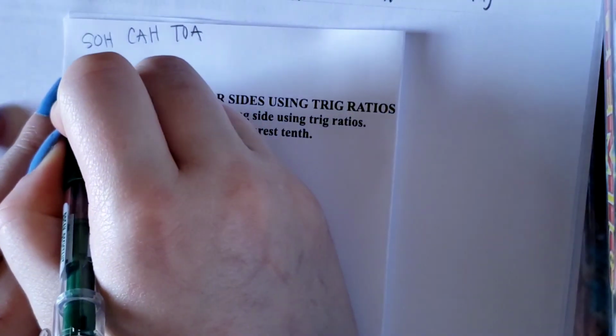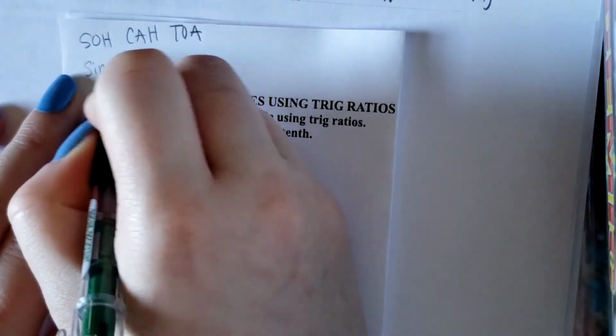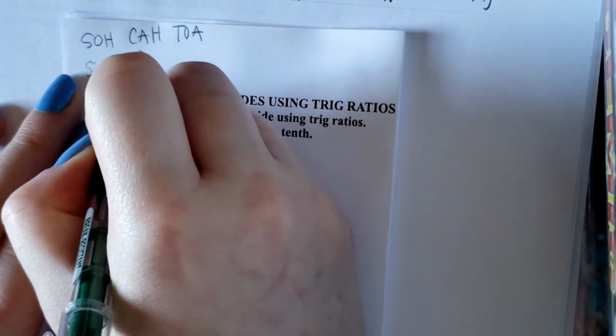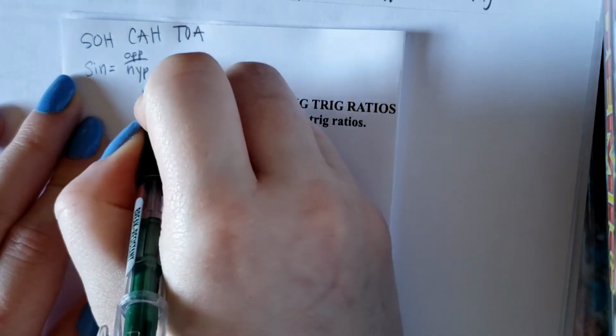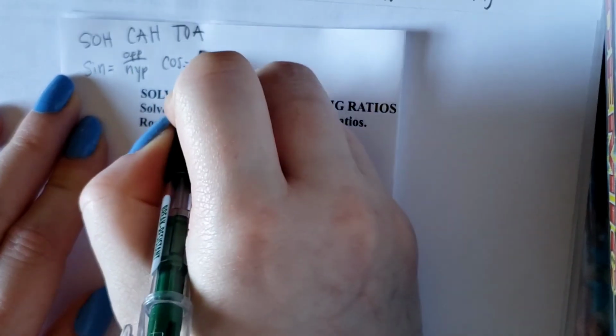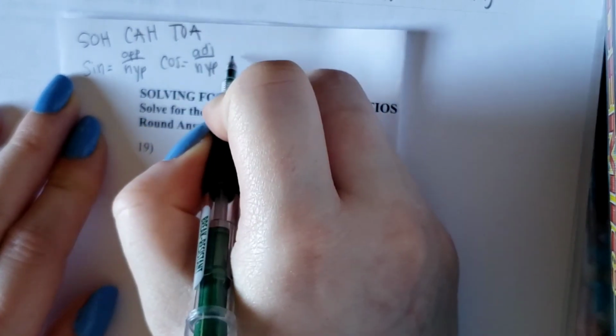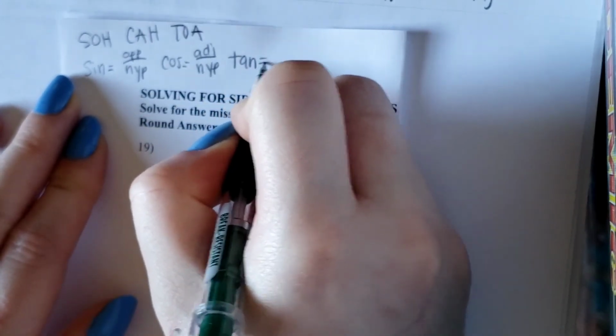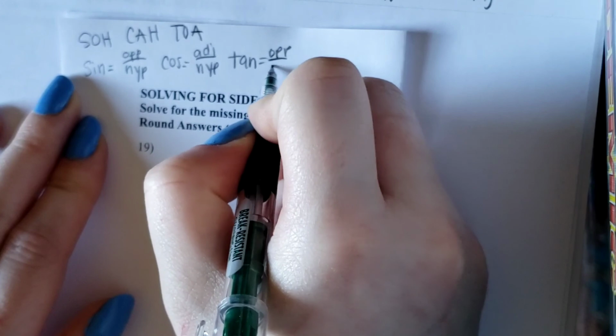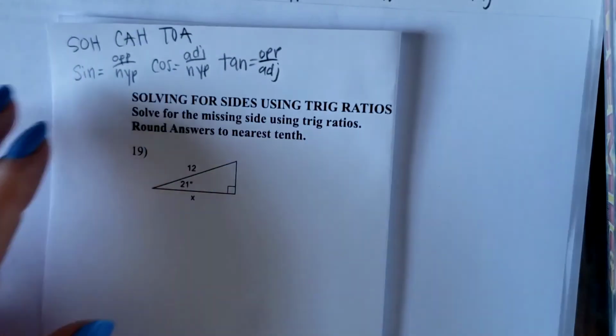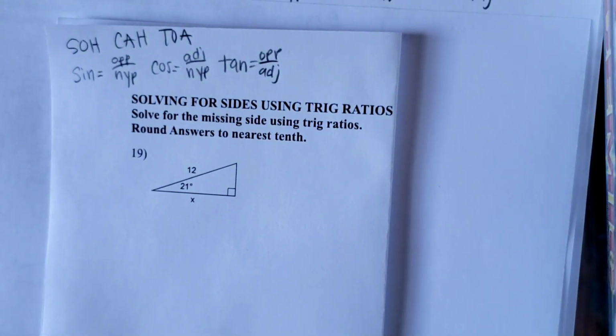And all this stands for is that sine is equal to the opposite over hypotenuse. Cosine is adjacent over hypotenuse. And then the tangent is opposite over adjacent. Okay, so those are the three different trig ratios that we're using.